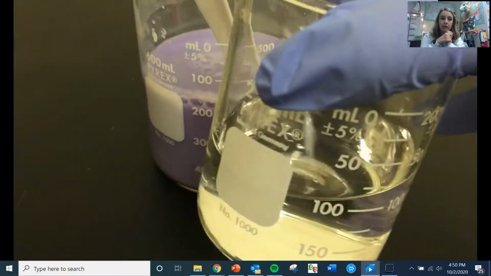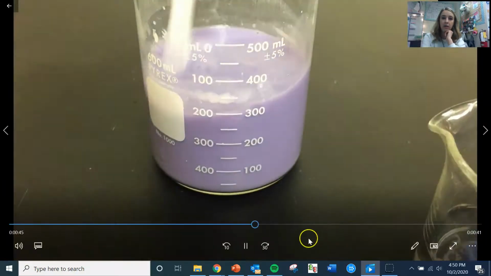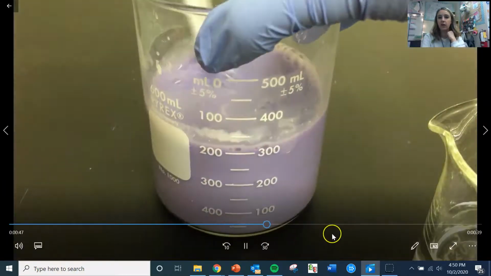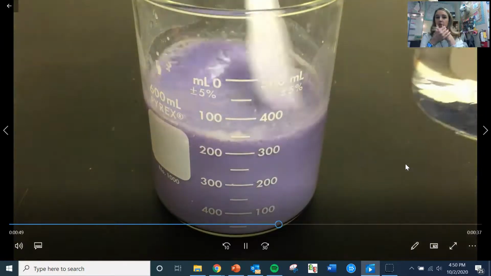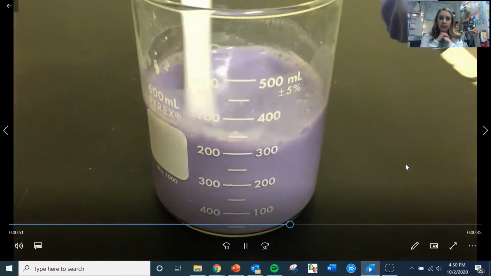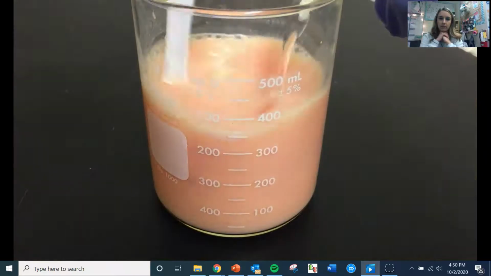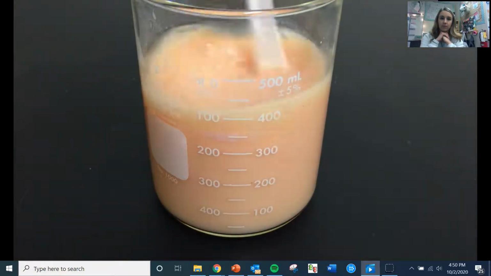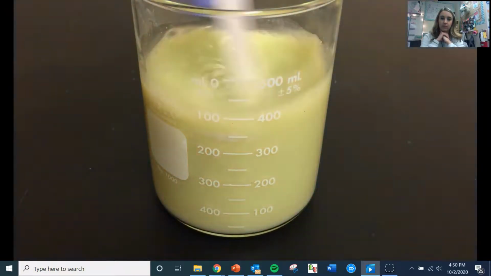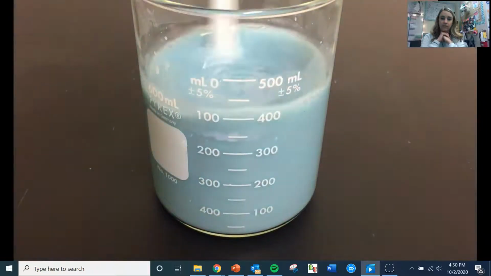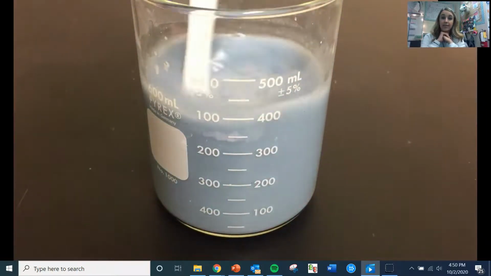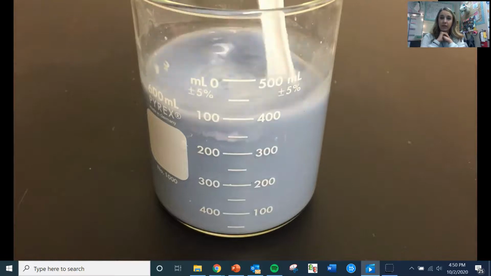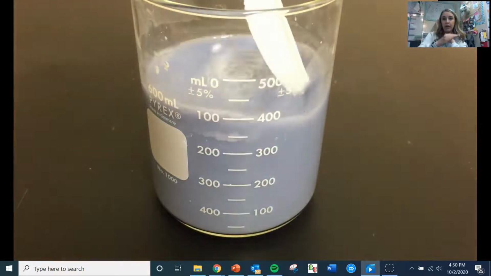Now I'm going to add some vinegar. Vinegar is clear and colorless. Okay, and I would probably expect when I add the vinegar for nothing to really change because it's just clear. But watch what happens. So in this reaction, the milk of magnesia actually goes all the way through the rainbow.